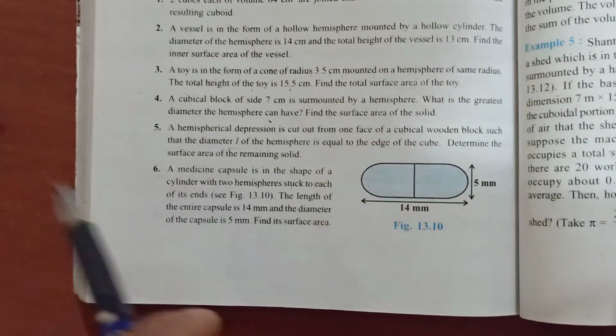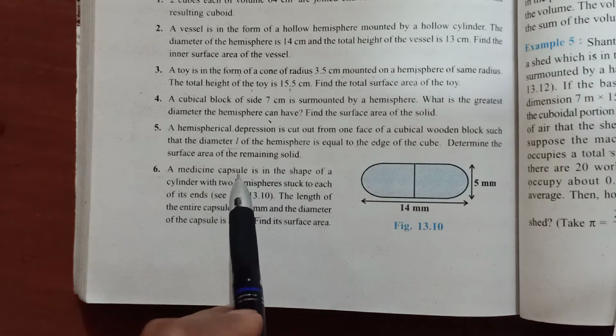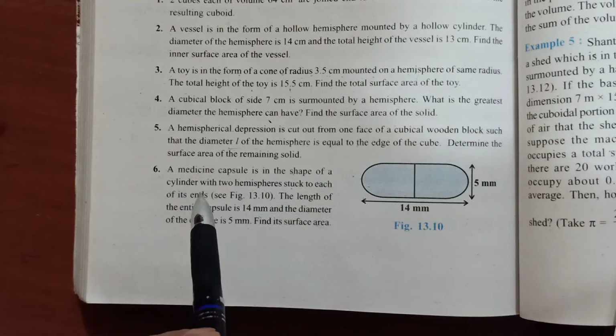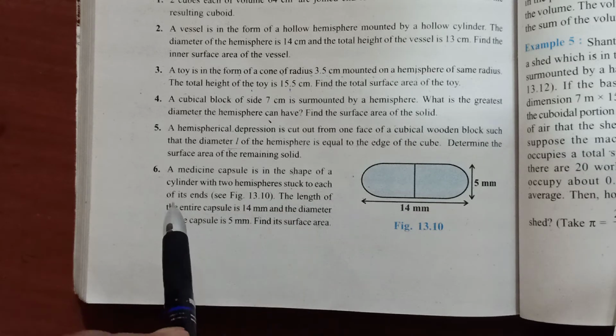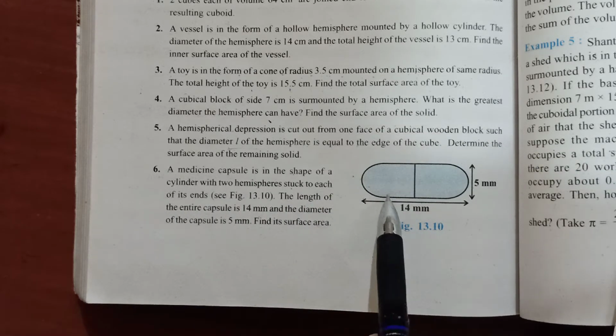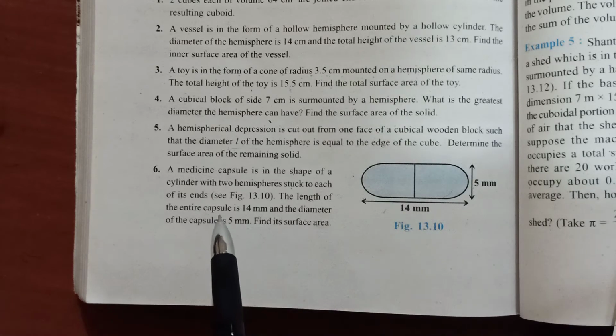Now, the sixth question says, we have a medicine capsule which is in the shape of a cylinder with two hemispheres stuck to each of its ends, like this. This is the capsule they are talking about.